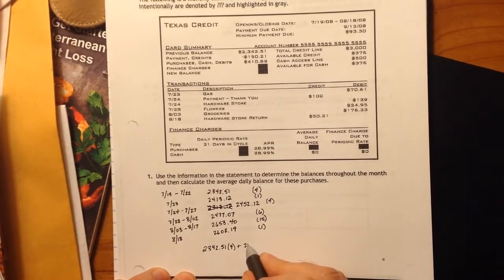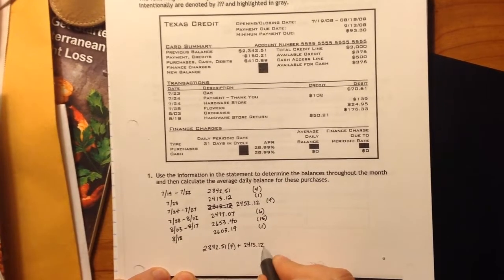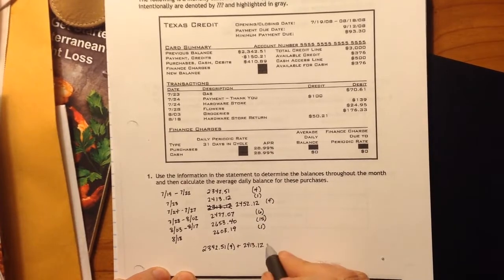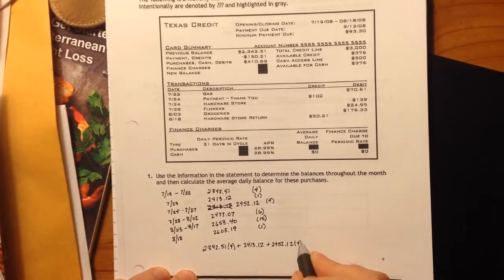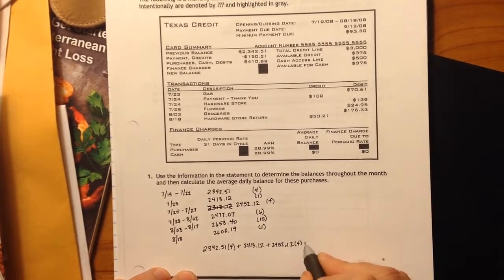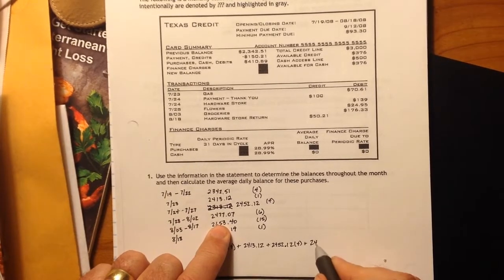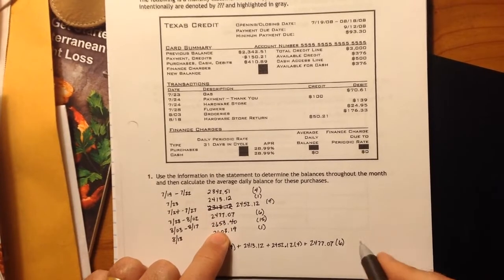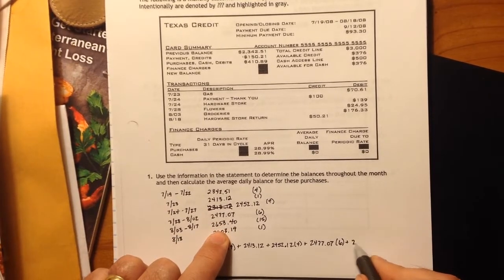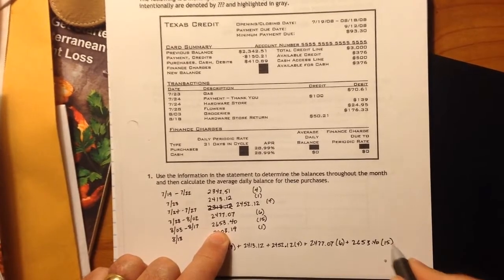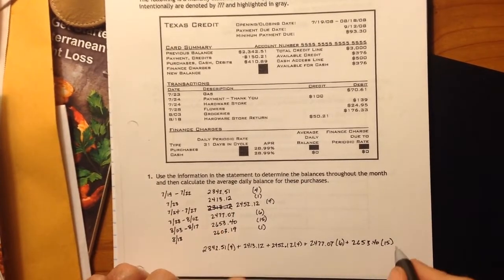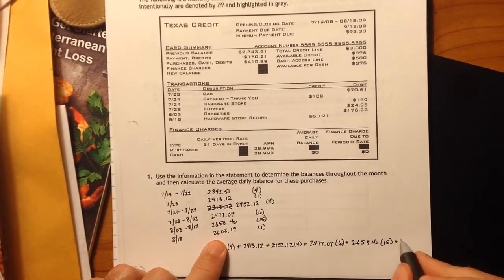plus 2413.12. That's only multiplied times 1, so I'm just going to leave it as is. 2452.12 times 4 plus 2477.07 times 6 plus 2653.40 times 15 plus one more here, 2603.19.